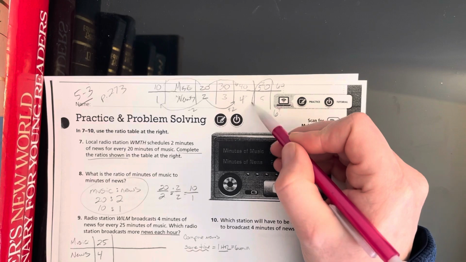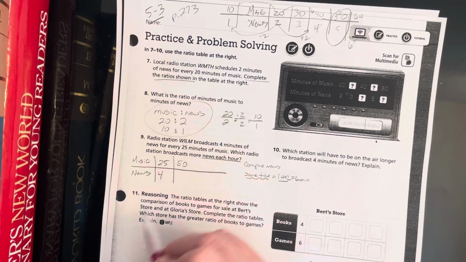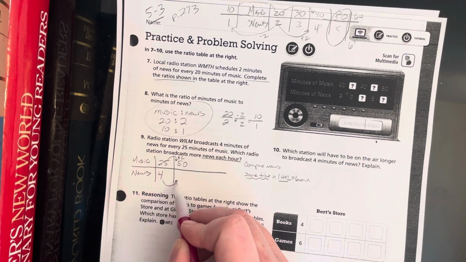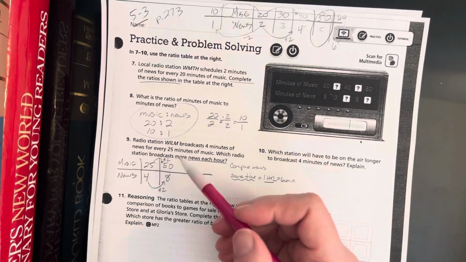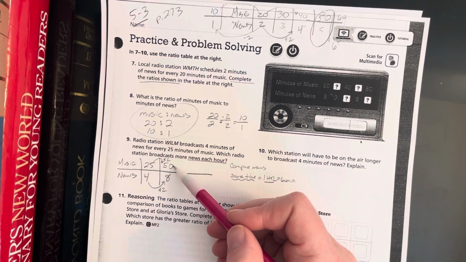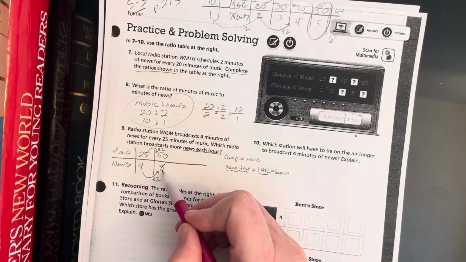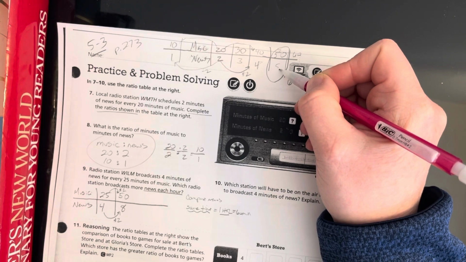So here I had 50 to 5, right? And I could get this music to 50. That's times 2. And here I could multiply by 2 and I could get 8. So for every 50 minutes of music, they do 8 minutes of news, and they do 5 minutes of news.